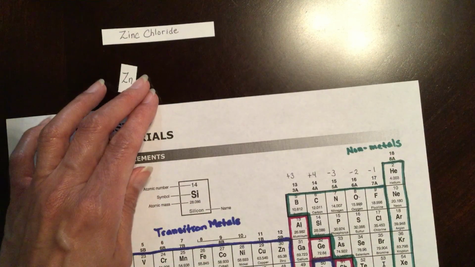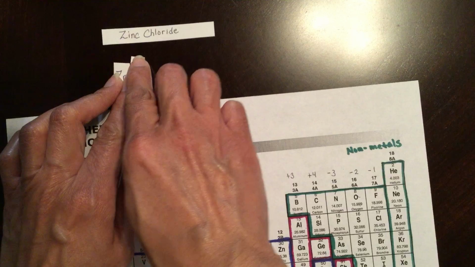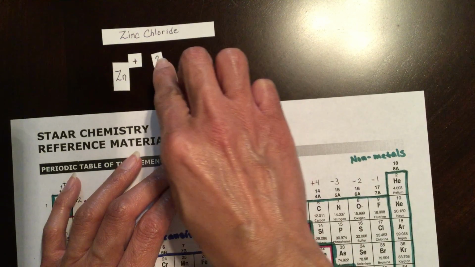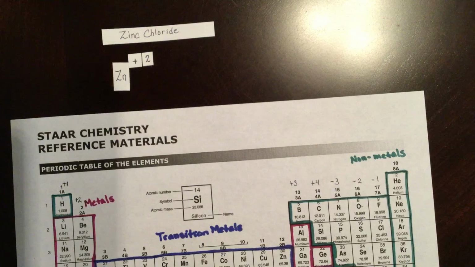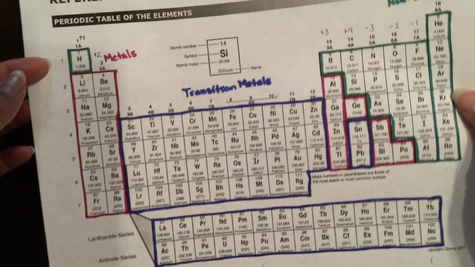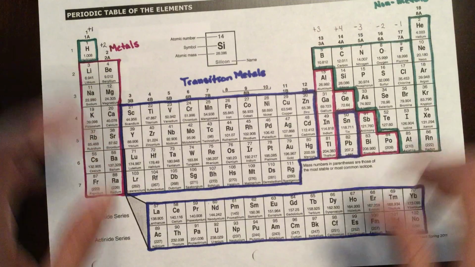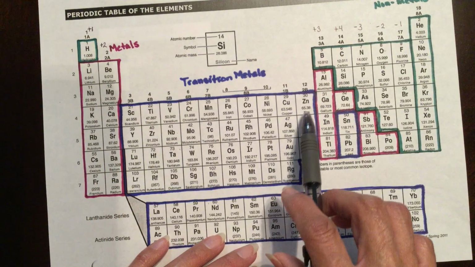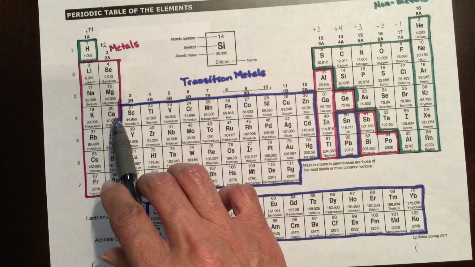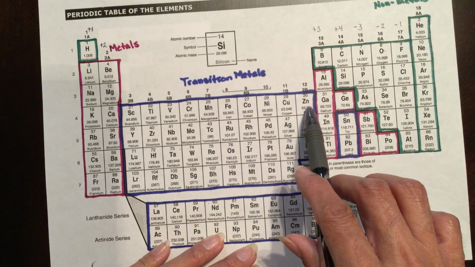Now, let me go back in time, and let me put this here before we forget. +2. Go back in time and think why. Why would I say something like that? Now, a couple of them have their own set of rules, but for the most part, if you notice zinc, the last part would be 4s2, 3d10.